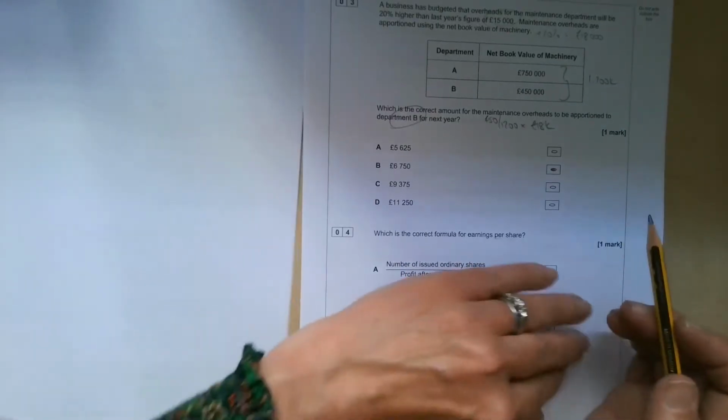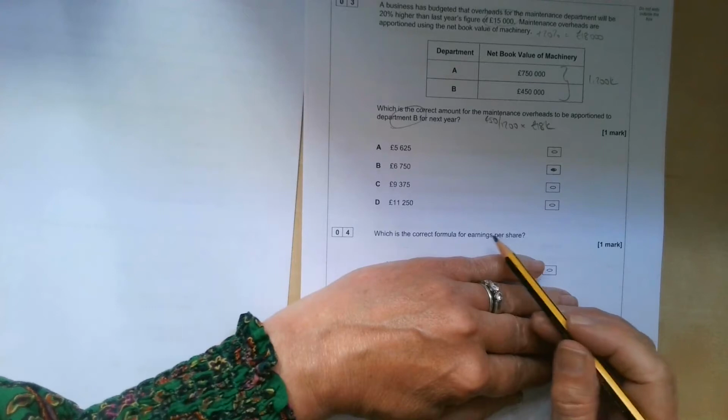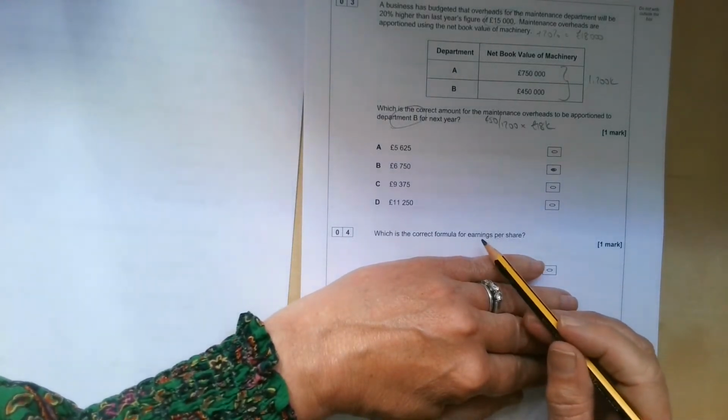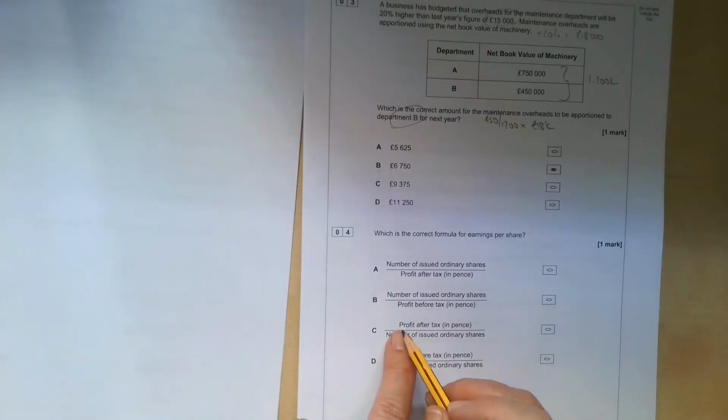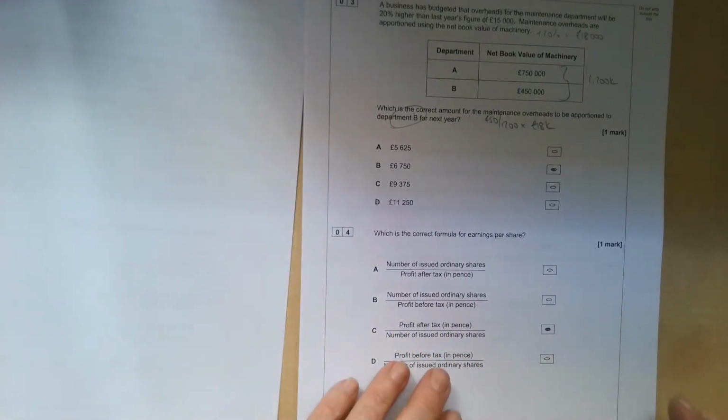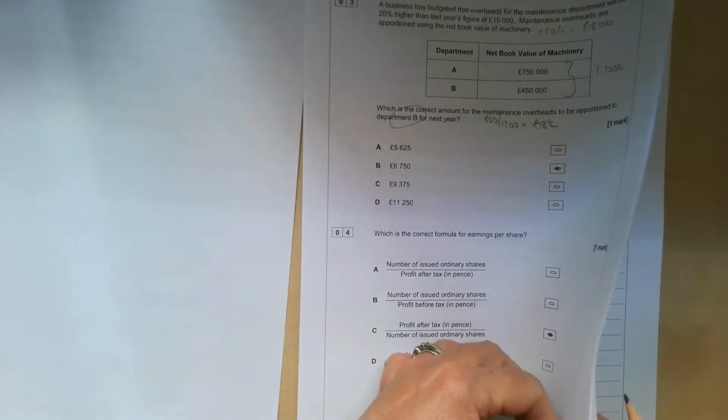Which is the correct formula for earnings per share? Let's cover that up again. So earnings per share, we need to know the number of shares. That's going to go on the bottom, and earnings are going to be your profits after tax. So those are the profits that we could pay dividends to our shareholders from. So profit after tax is C divided by the number of issued ordinary shares. So the answer is most definitely C. I'm not going to bother ruling out the others. There is no point. Too many pages being turned over there.